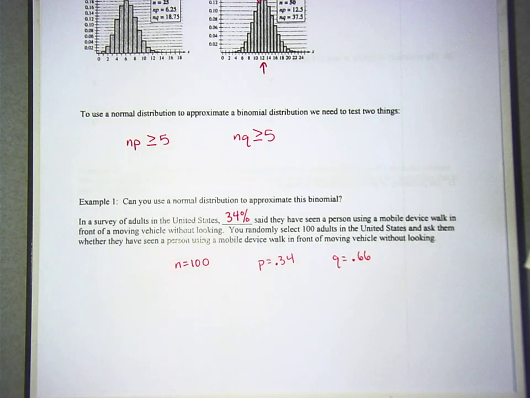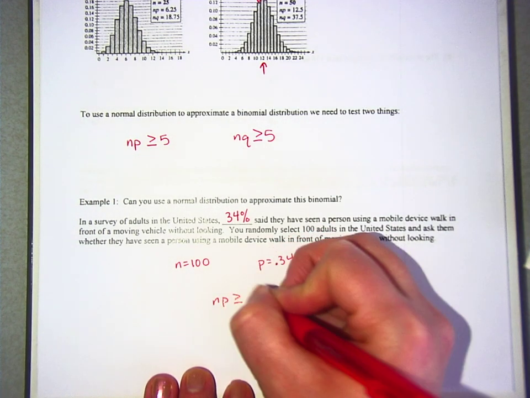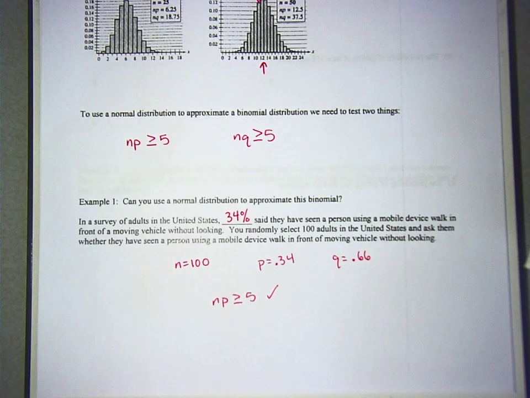Good job not picking up your calculator. I would really hope that you guys would know that 34% of 100 is 34, and 66% of 100 is 66. And these are both bigger than 5. In fact, if you know this in your head already, on your homework you don't even have to prove it. Just say, yeah, n times p is bigger than or equal to 5.